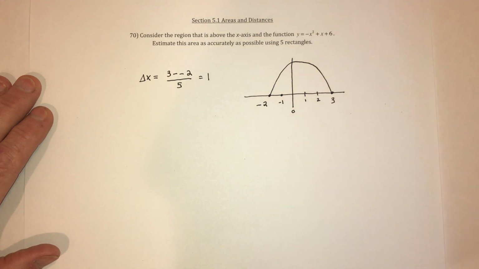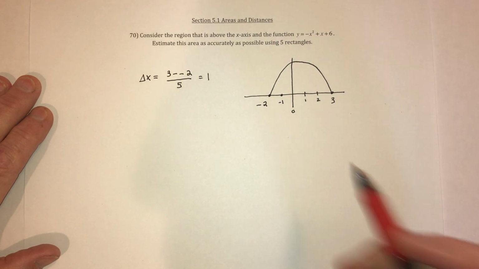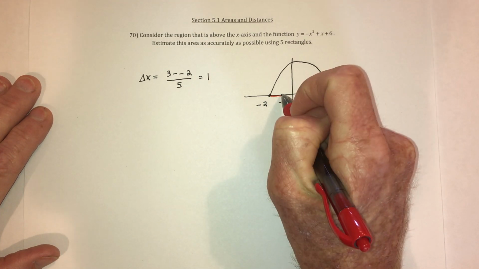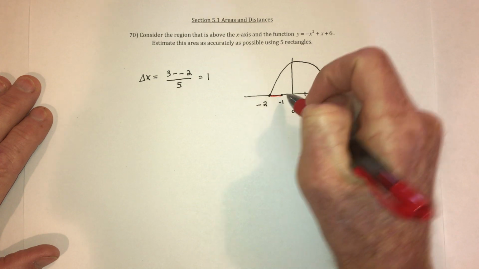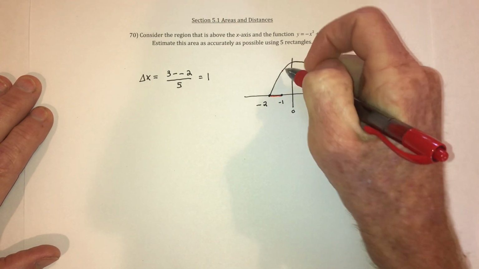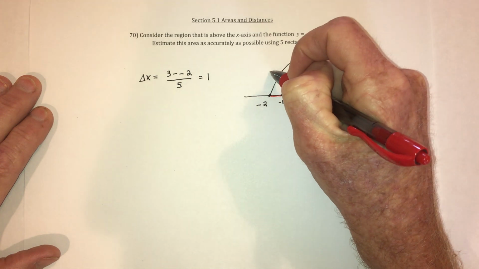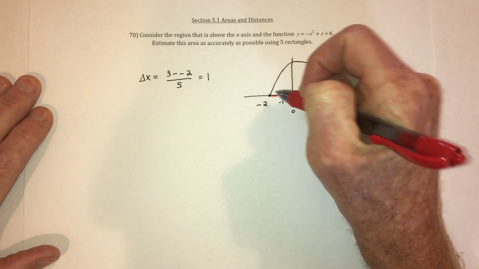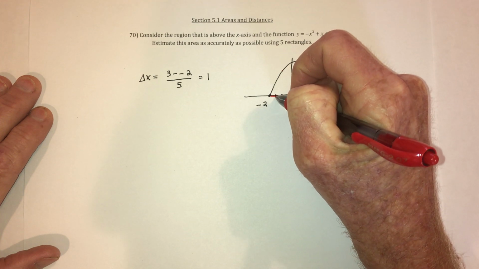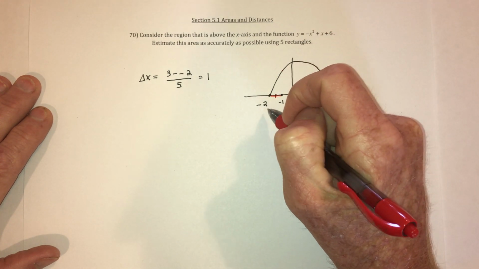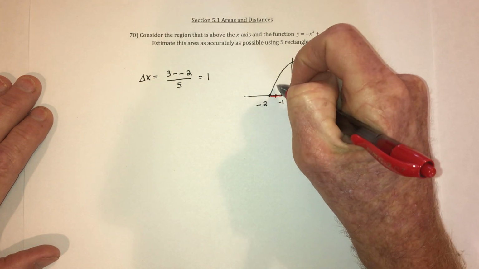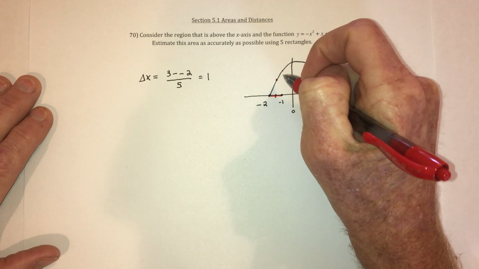Now make the rectangles. So when you use this interval right here, then start making a rectangle. So I could use the right endpoint, plug that in, and then the rectangle would be sticking out like this, and it would not be a very good estimate. So instead, I'm going to use the midpoint. So right here between -1 and -2 is -1.5, and then take that and plug it in.